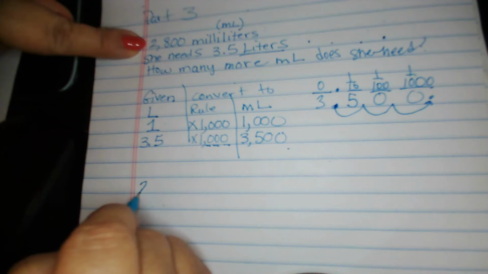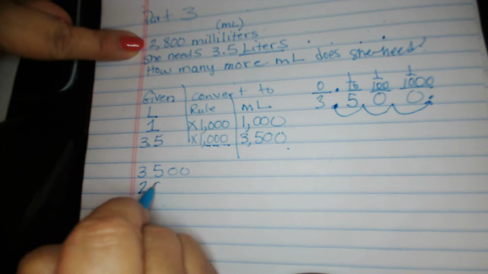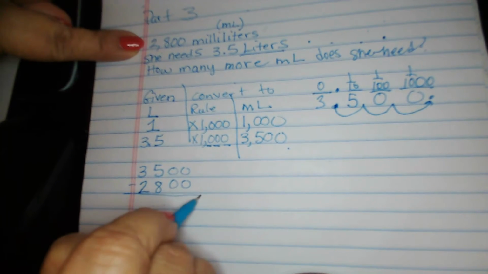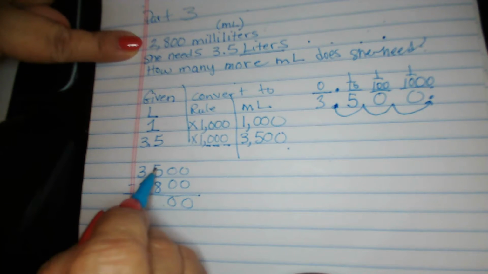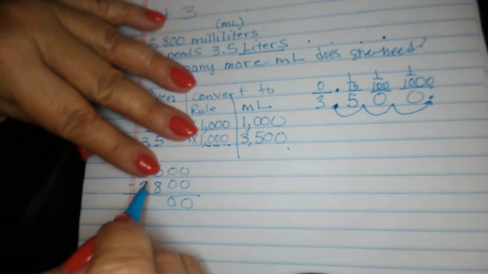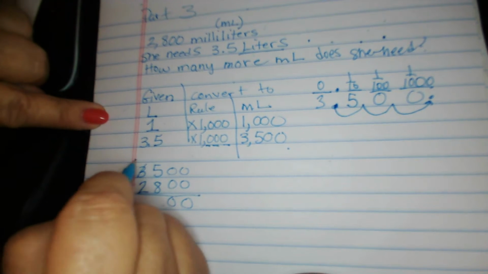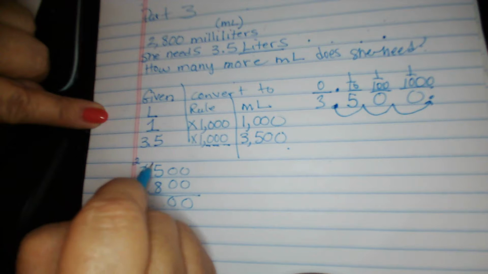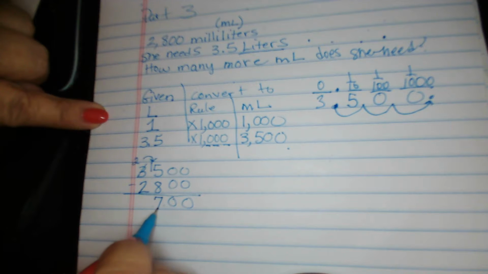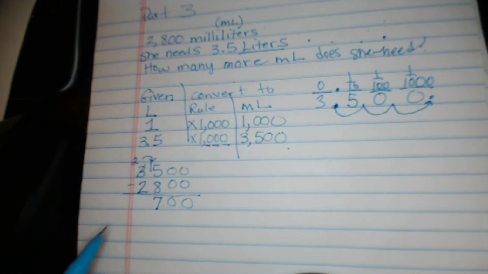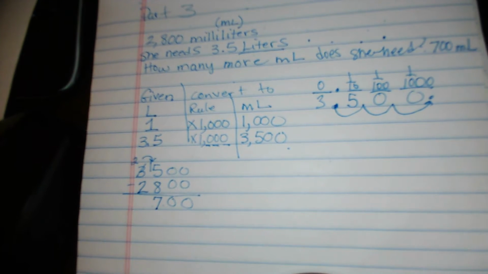All right, she already has 2,800. So I'm going to go ahead and subtract: 3,500 minus 2,800. I cannot take 8 from 5. If this still confuses you, the top number, show the number of fingers you have, and then ask yourself, can I take 8 out of that? Absolutely not. So I have to regroup and bring over here. Now it becomes 15. So 15 minus 8 equals 7. All right, so how many more milliliters does she need? She needs 700 more milliliters.